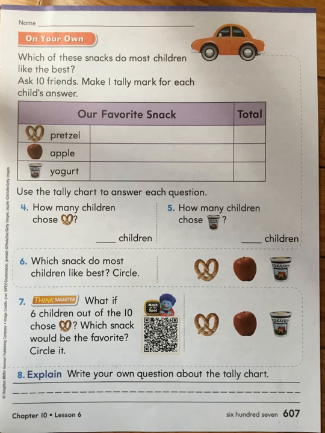So for pretzels, I'm going to say 7. For apples, I'm going to say 2. And for yogurt, I'm going to say 1. Now we need to make tally marks to match those totals.